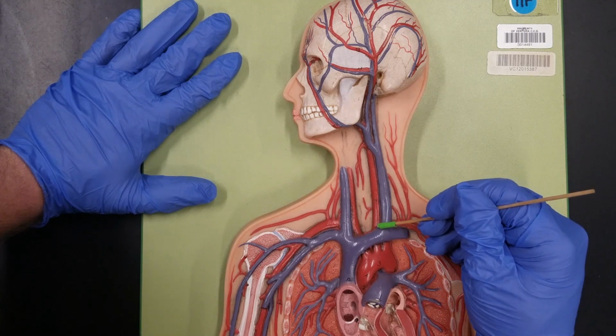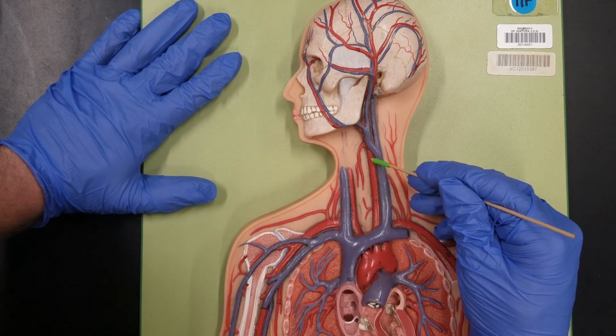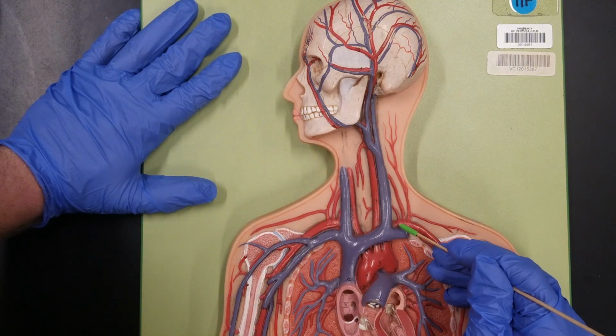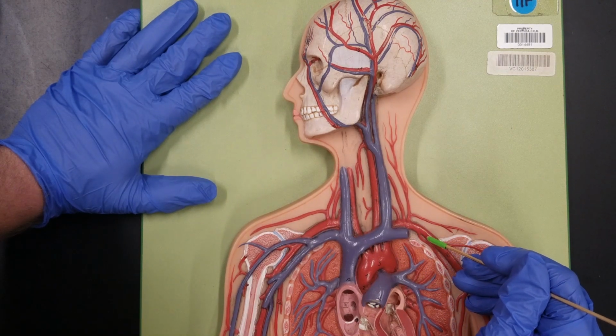Our second vessel is this one here. This is our left common carotid traveling up the left side of the neck. And then our third one is the left subclavian, which would be traveling under the left clavicle.